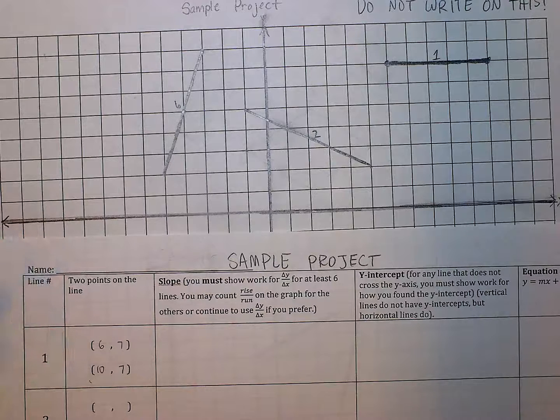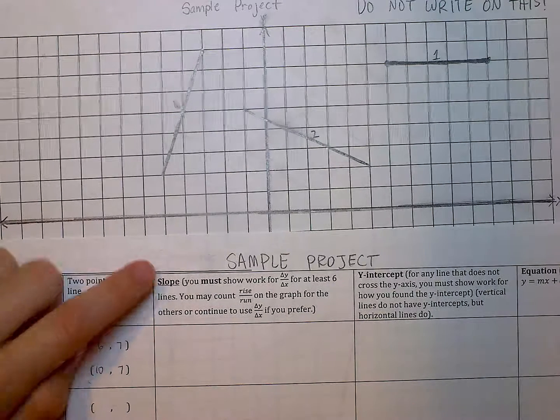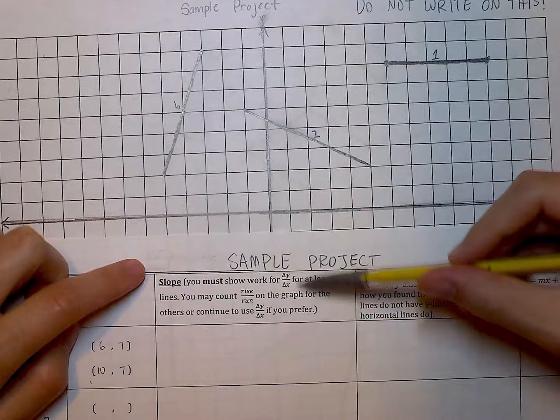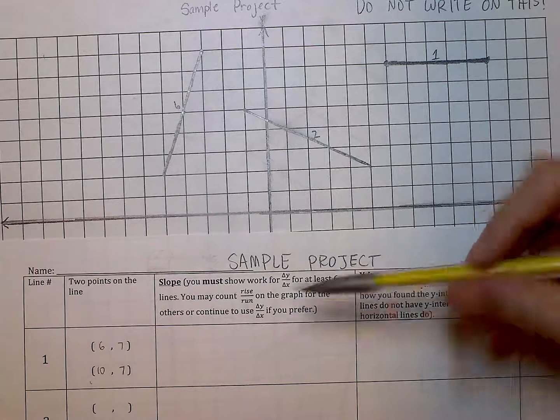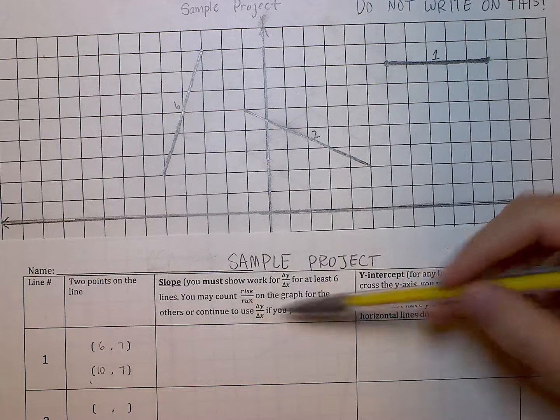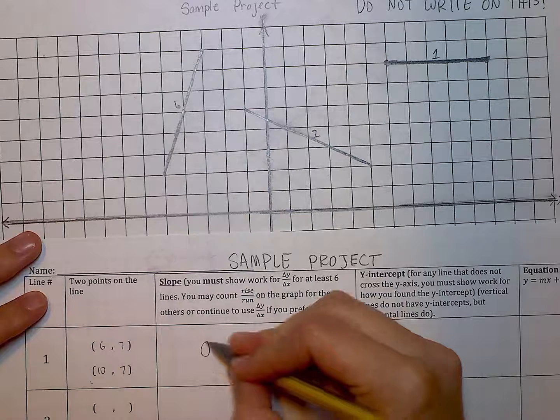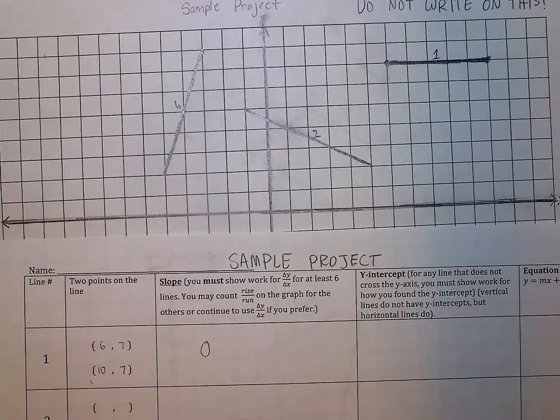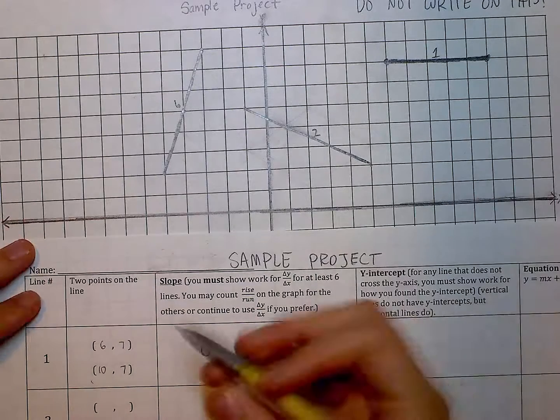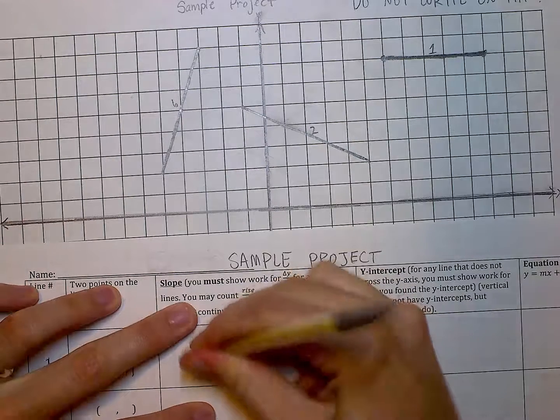Okay. Now, it says slope. It says I must show my work, change in y over change in x, for at least 6 lines, but I can count rise over run on the graph for the others. So here's the thing. I look at this one, and I know from slope dude, right? Remember slope dude? That this is 0 fun. And so the slope is just 0. I don't have to count the change in y over change in x.